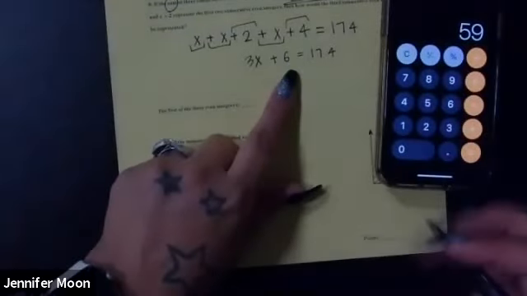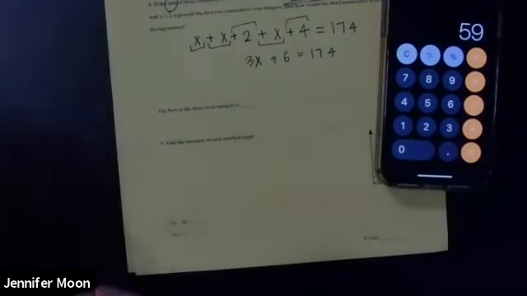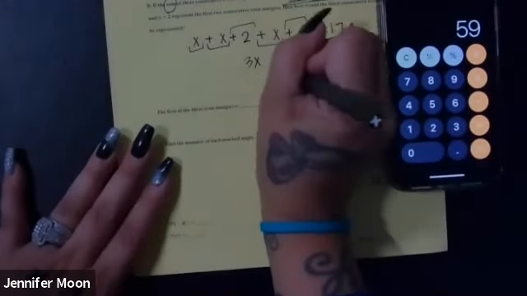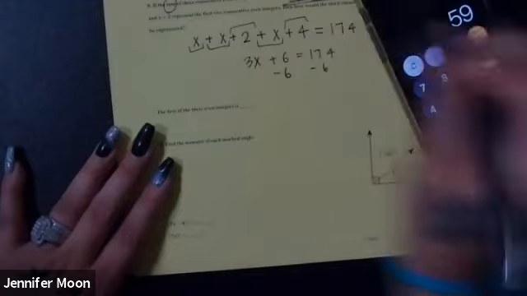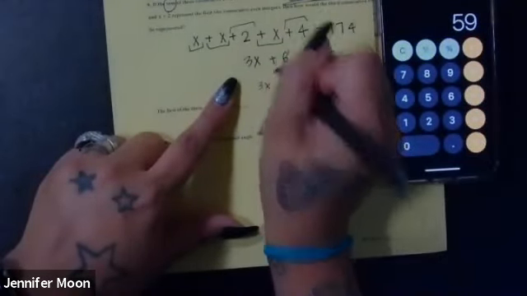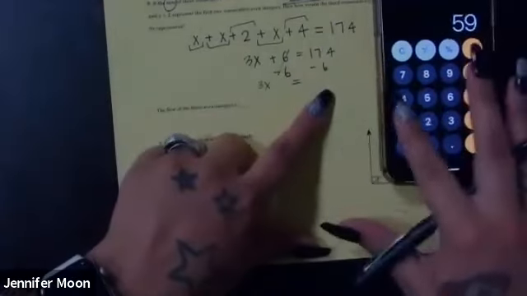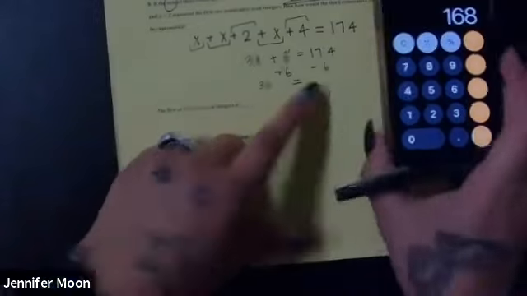What we need to do now is cancel, use the inverse of this 6. Get it away from the left-hand side. I don't want it near my x. I'm trying to just solve for x. So left-hand side, 3x, those cancel, equal 174 minus 6, 168.